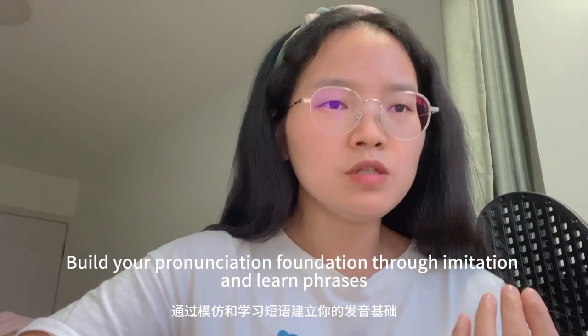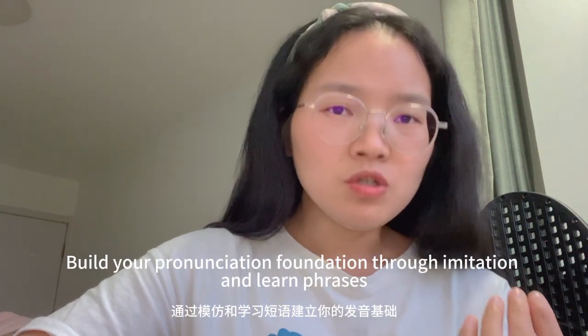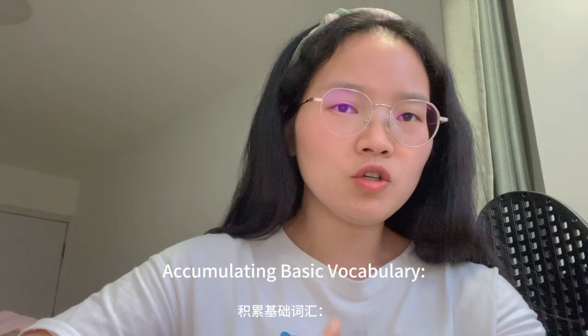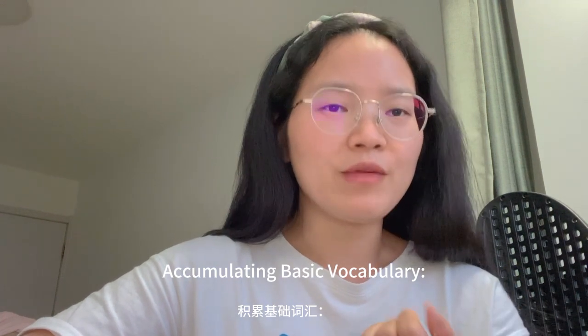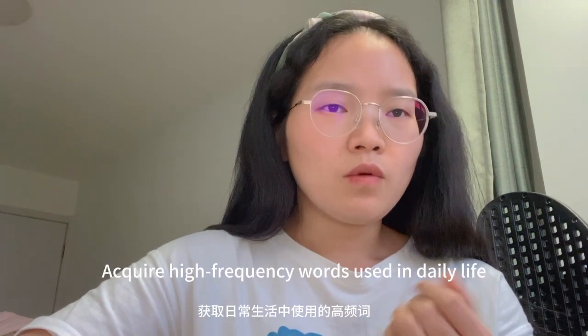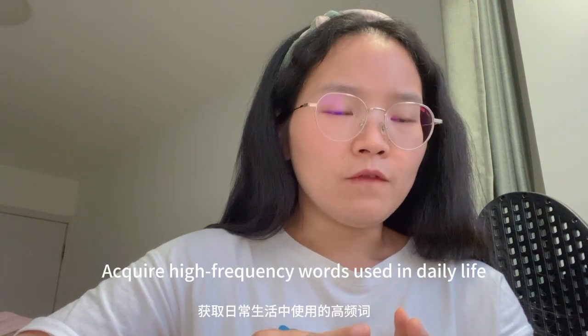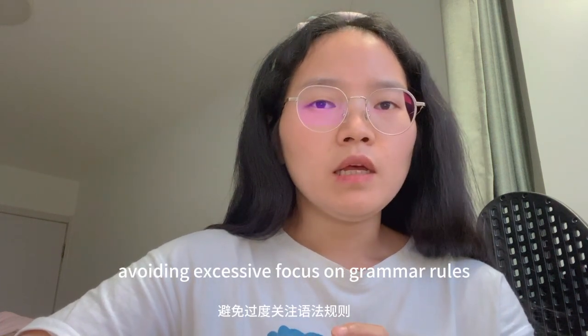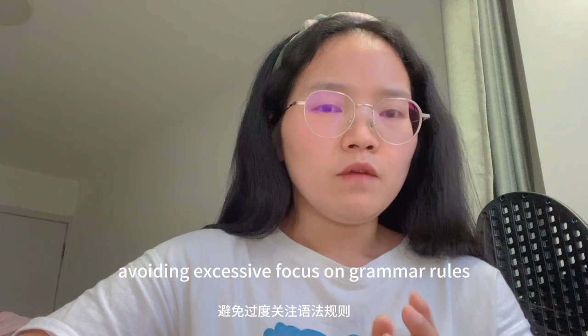Build your pronunciation foundation through imitation and learn phrases. Number 2, accumulating basic vocabulary. Acquire high frequency words used in daily life, avoiding excessive focus on grammar rules.